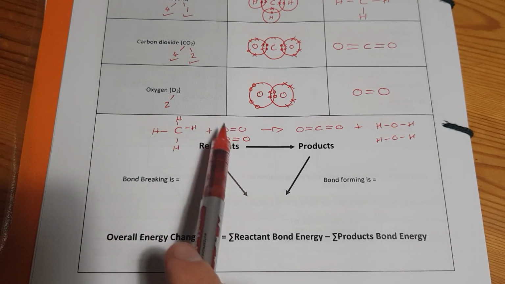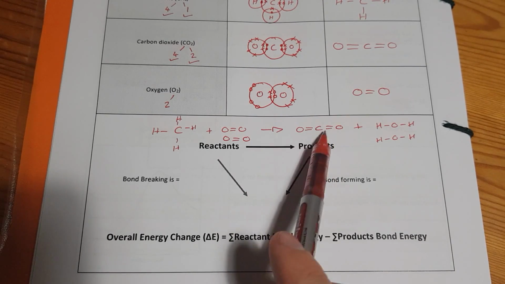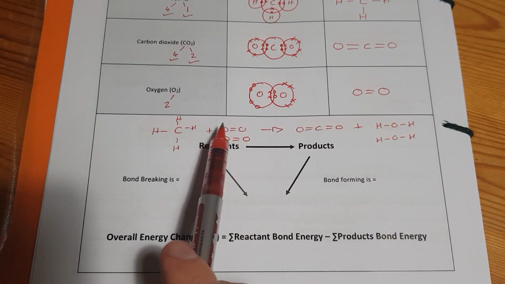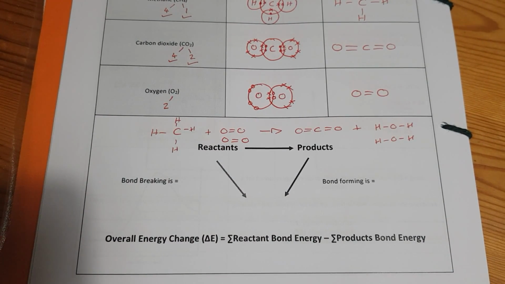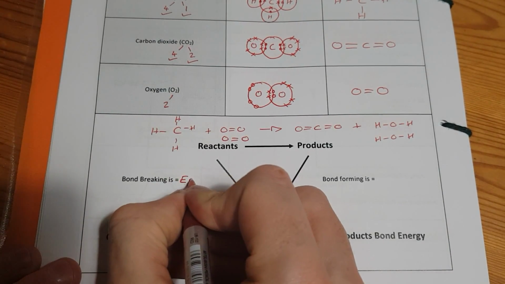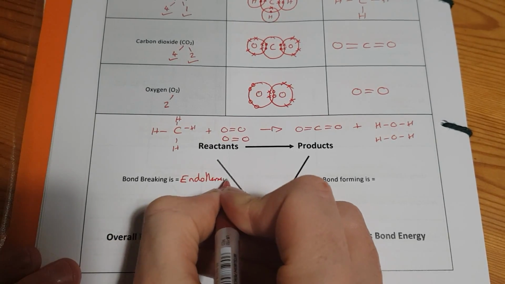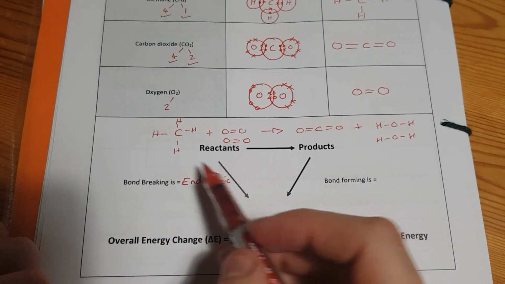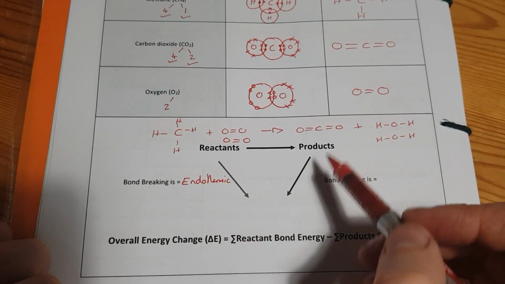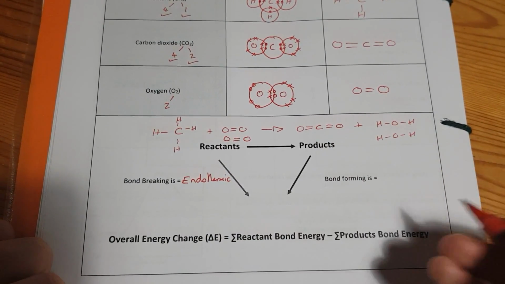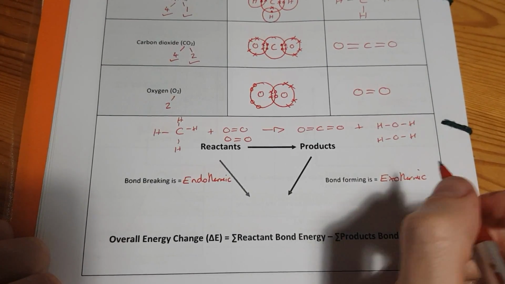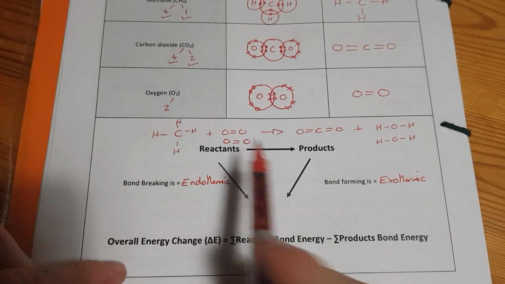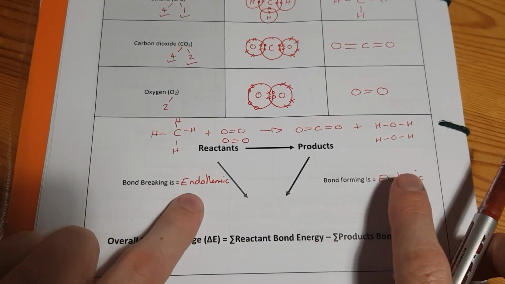So in order to rearrange them, in order for them to become carbon dioxide with these new bonds or water with these new bonds, we need to first break these original bonds. Okay, so breaking bonds requires energy, and a reaction that requires energy is endothermic. So breaking the bonds in our reactants is an endothermic process. Forming new bonds, however, gives off energy, and it's exothermic. So our overall energy change is determined by how large these two values are.